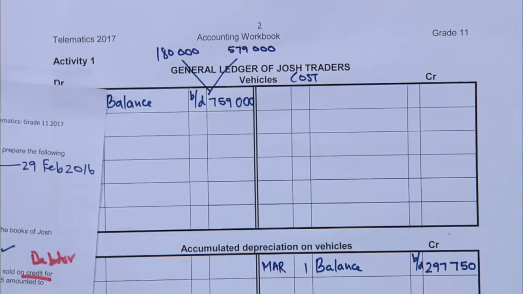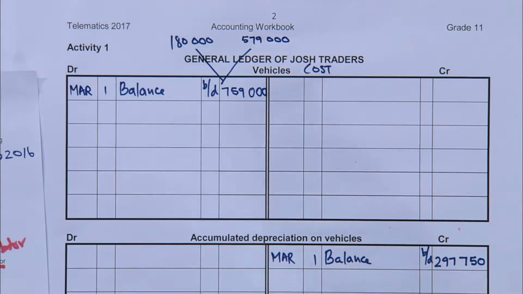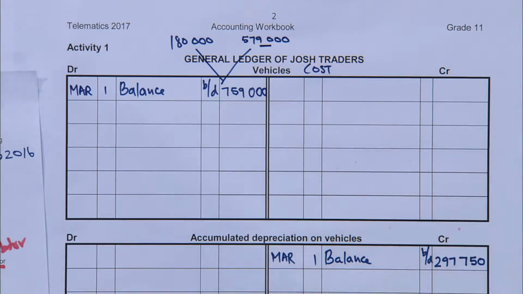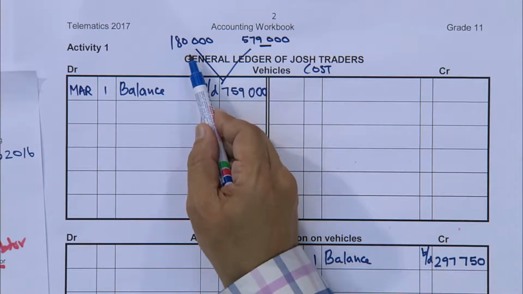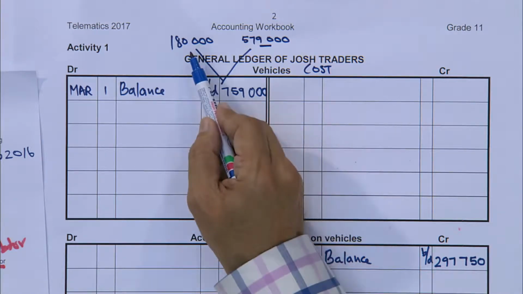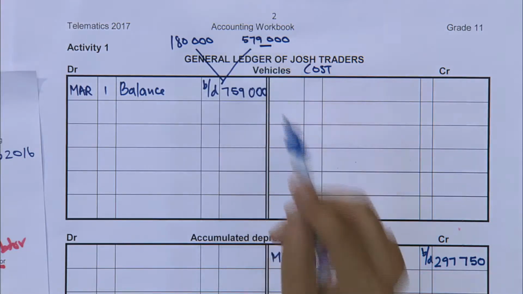Okay, so what are we doing now? I'm now telling myself that we have two vehicles. One vehicle of 180,000 that is given from the information, and the 579,000 you have to go and calculate, because the sum of the two costs should be equal to the balance. So this one, 579,000, is the one that you have to calculate because they gave us the 180,000. So I'll just take the balance, 759,000 minus 180,000, and that gives me 579,000.